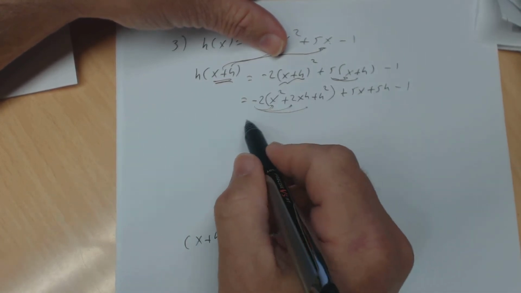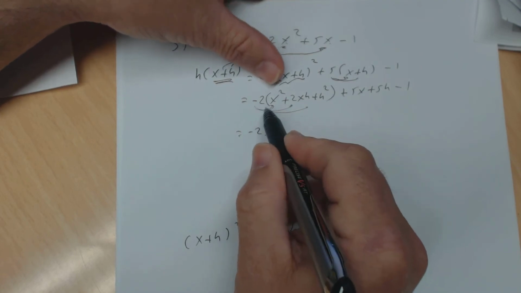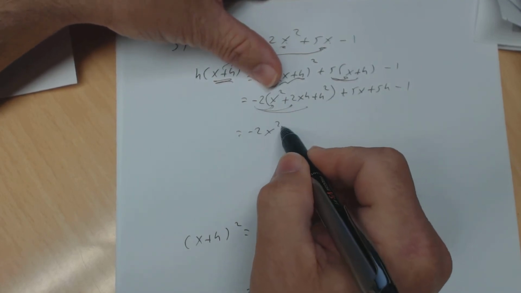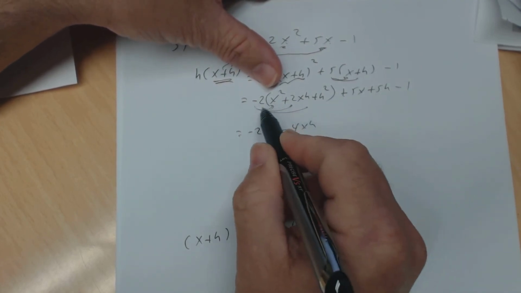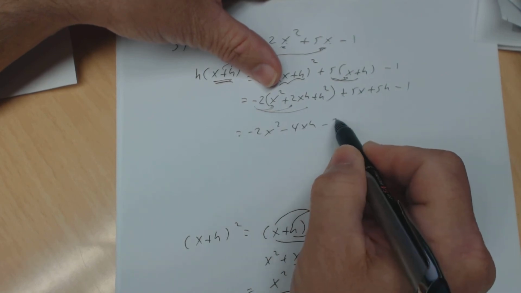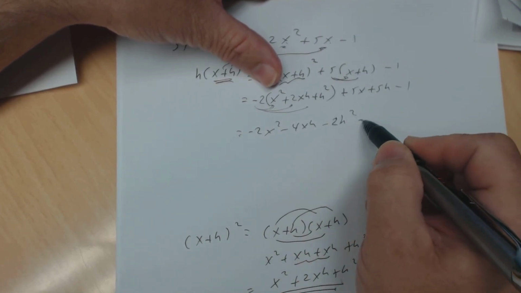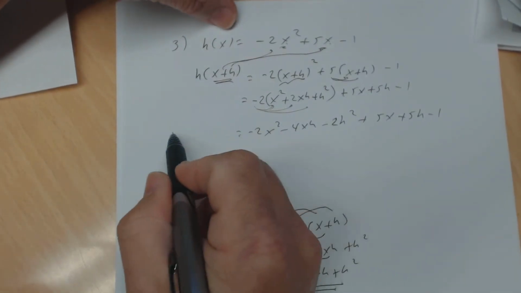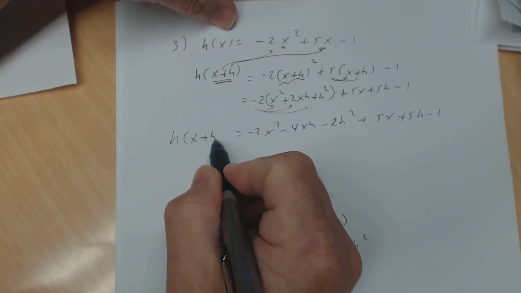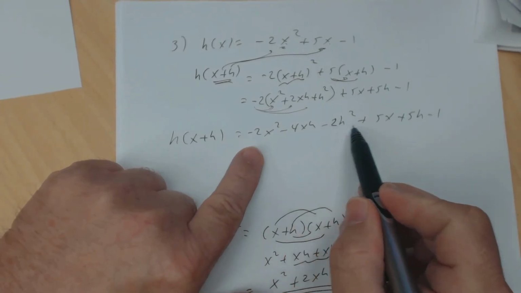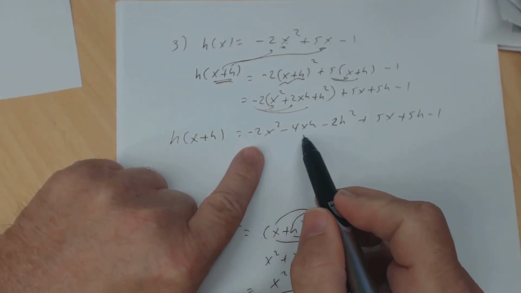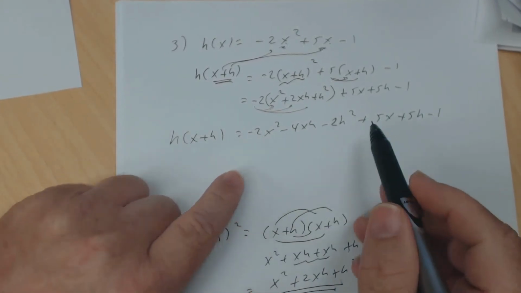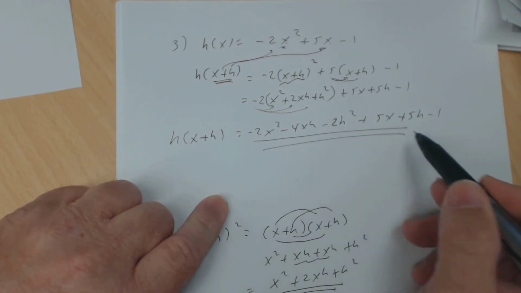So now distribute. I get negative 2x squared. And negative 2 times 2xh is negative 4xh. And negative 2 times h squared is a negative 2h squared. And then plus 5x plus 5h minus 1. Now remember, that's h of x plus h. Now notice that all these terms are not alike. They're all different. So I cannot combine anything. So that's going to be your answer.